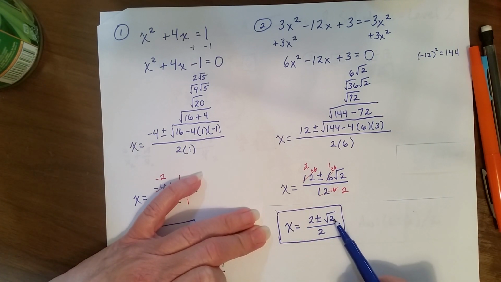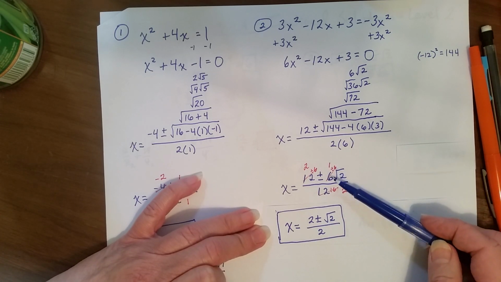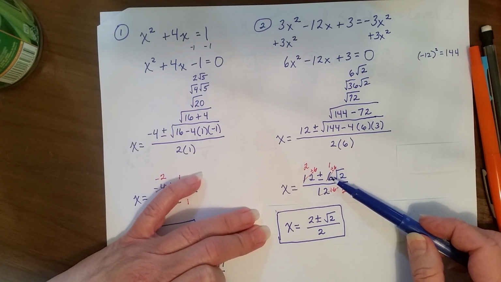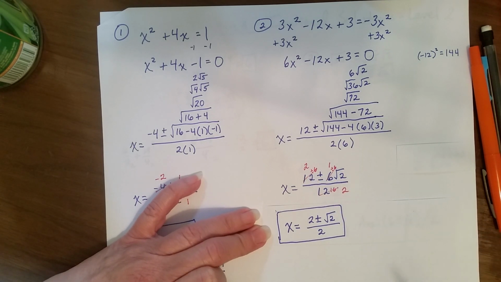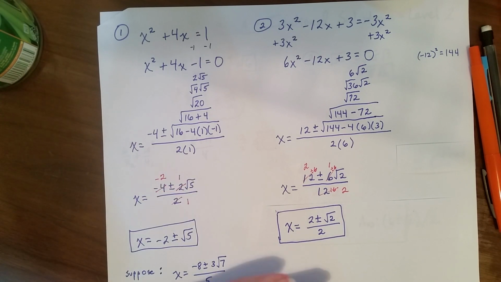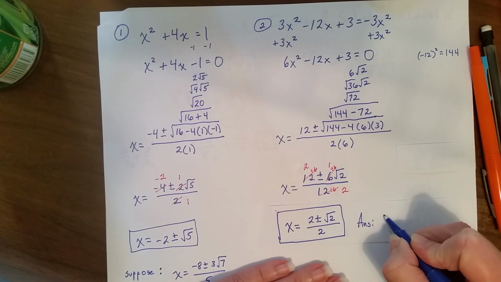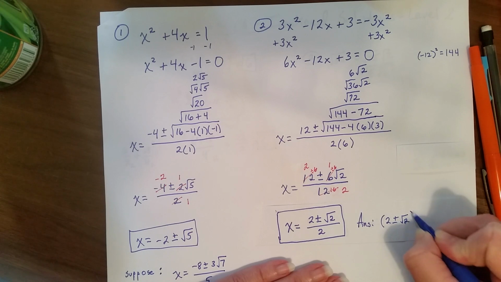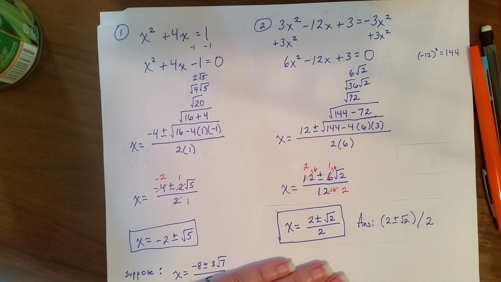Okay, now keep in mind, do not cancel between the root 2 and the 2. You cannot cancel what's under a radical and what's not under a radical. You can only cancel between the number outside of the radical, not what's under the radical. Okay, so that is your answer. And of course, on Delta Math, put your numerator in parentheses. So parentheses 2 plus or minus root 2, and then hit the divide by key, divided by 2, enter that, and you should be good to go.